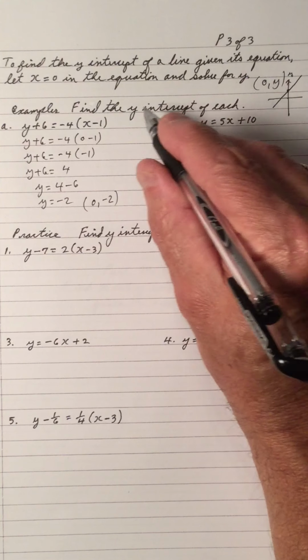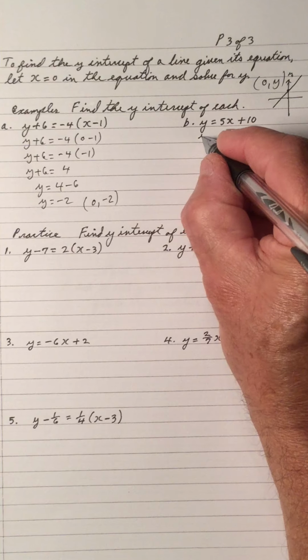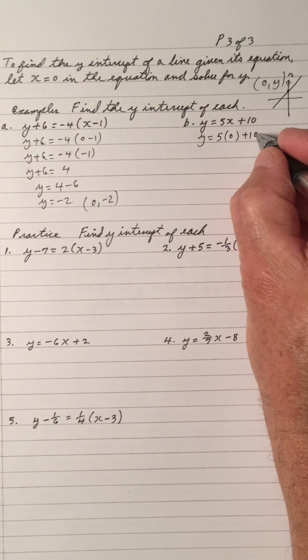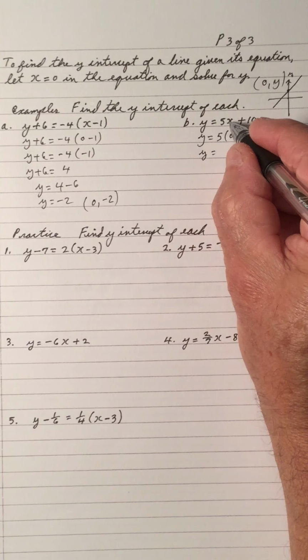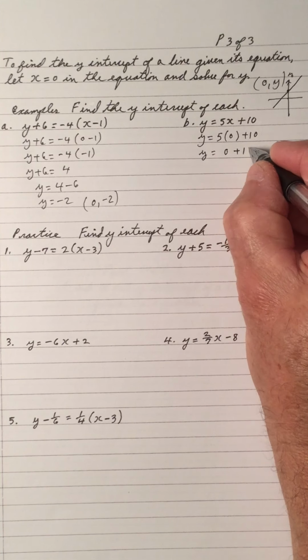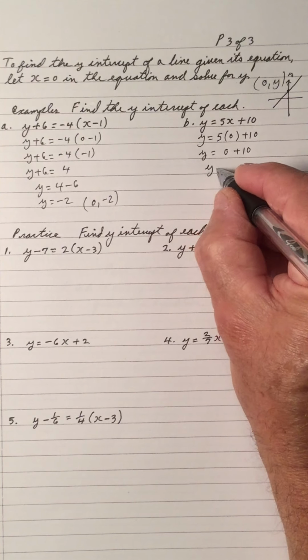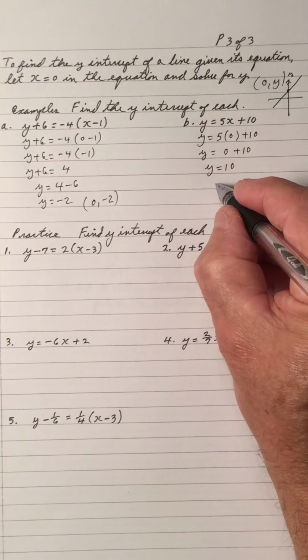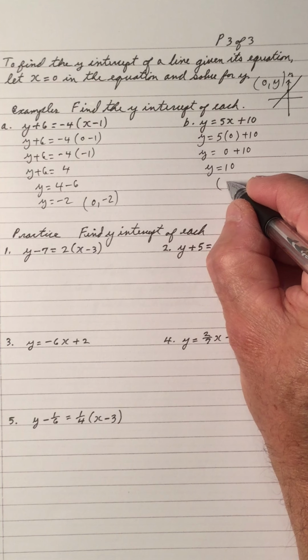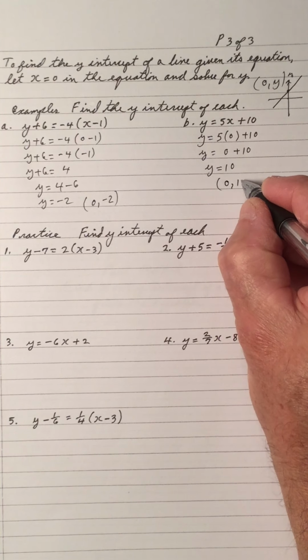And in this form, to find a y-intercept, we let x equal 0. We let x equal 0, we are finding the y-intercept. So we put 0 in the place of x. 5 times 0 is 0. We have to multiply before we add. And that gives us 10. And that means the y-intercept is 10. So the coordinates are 0, 10.